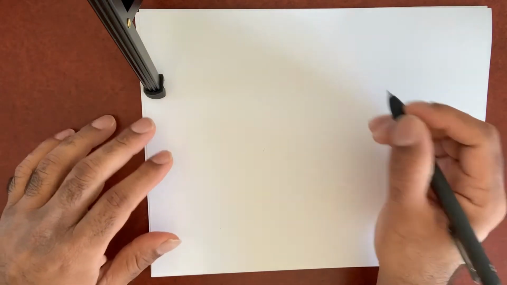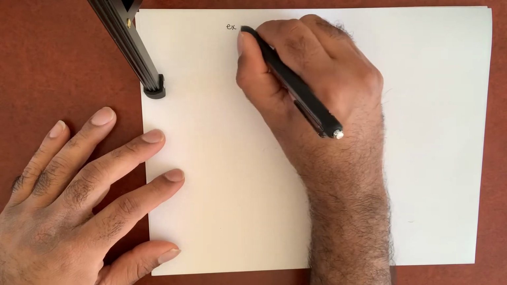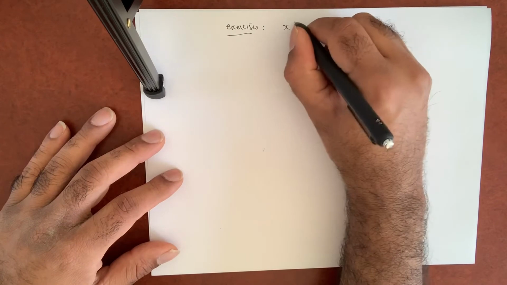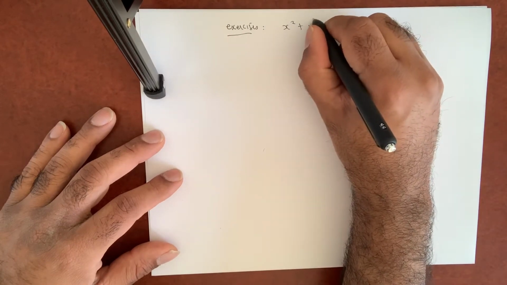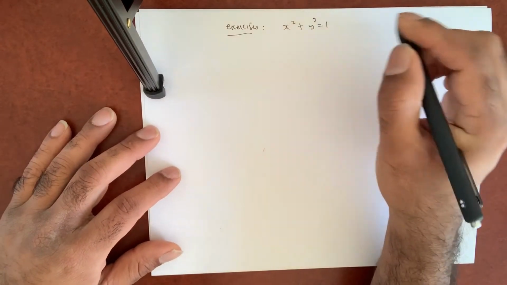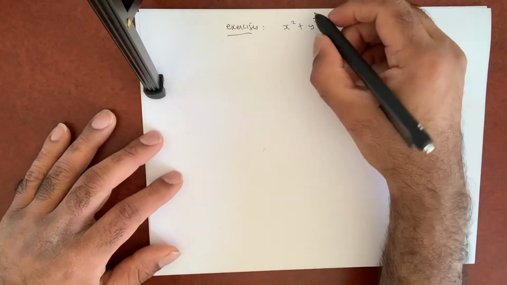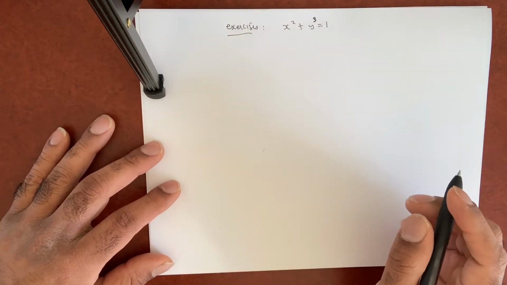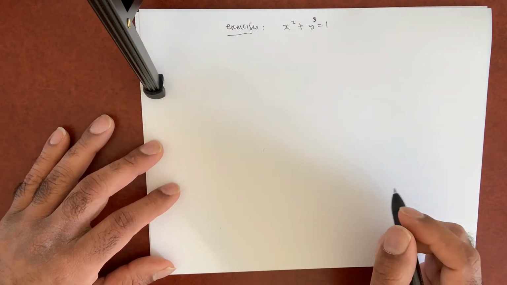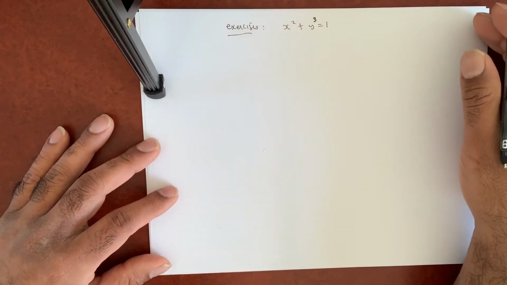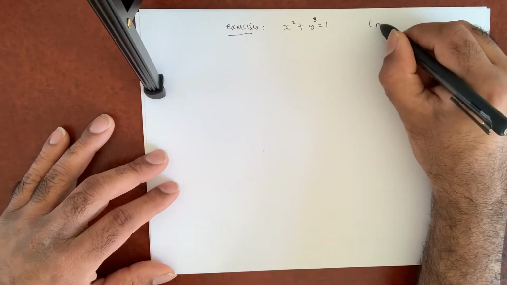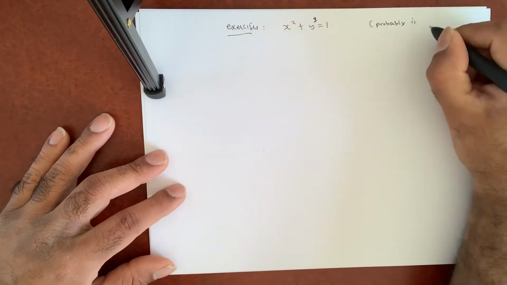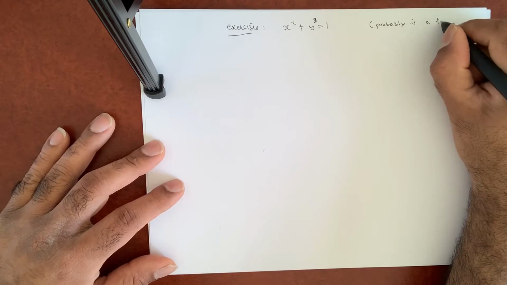Okay, before we start 2.3, we're just going to look at the exercises that were there at the end of the last section, which was to check whether y is a function of x. We have x squared plus y cubed is equal to 1. And remember that I hinted that if you have an odd power of y, at least at this stage, probably this is a function.